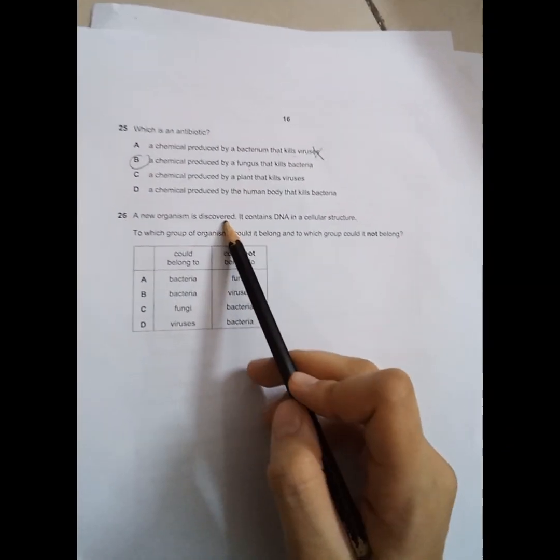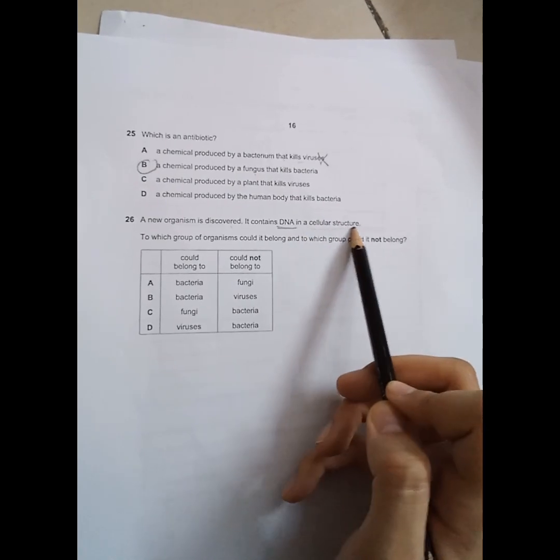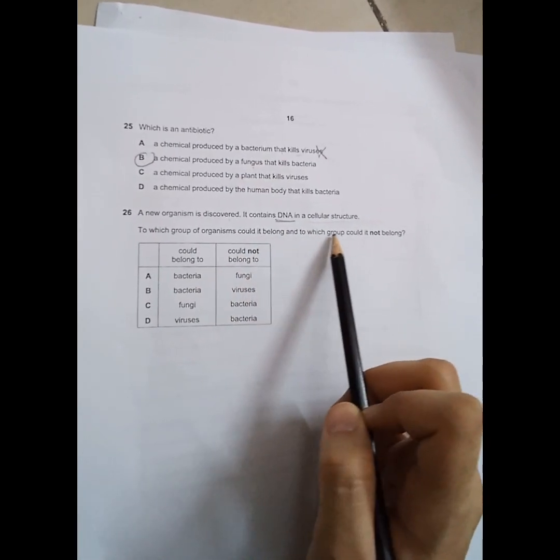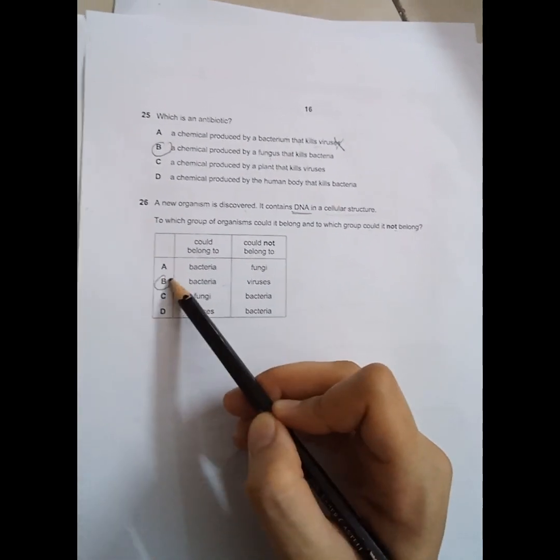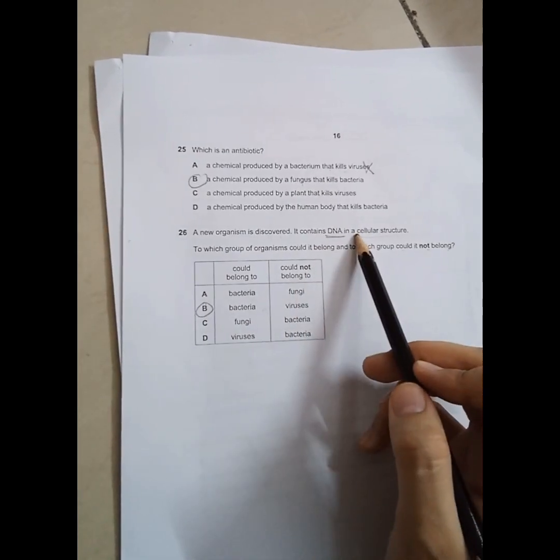So, B. A new organism is discovered. It contains DNA in a cellular structure. To which group of organisms could it belong and to which group could it not belong? It could belong to bacteria, but it cannot belong to virus because viruses do not have a DNA in a cellular structure. They can either have a DNA or an RNA.